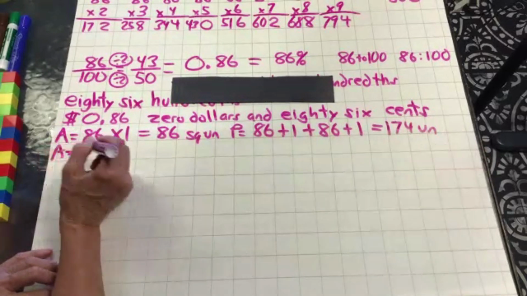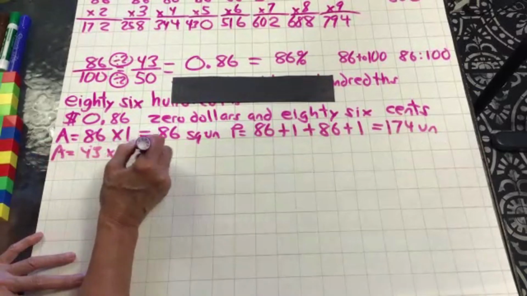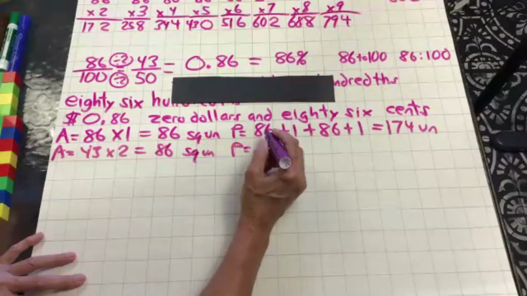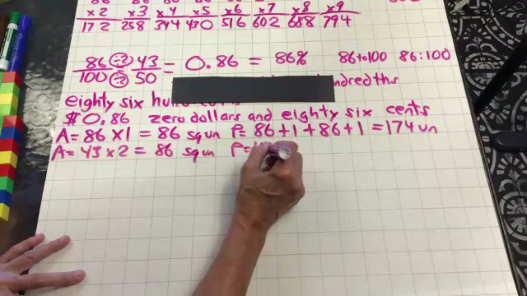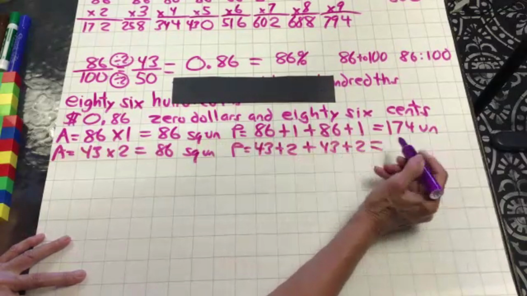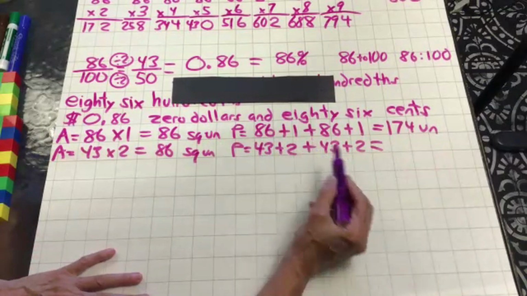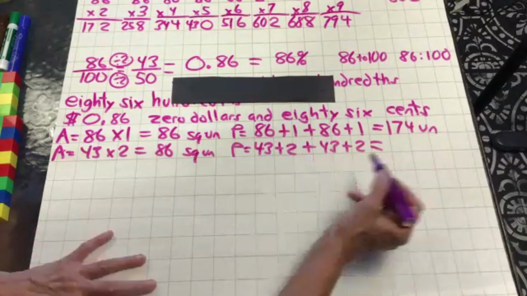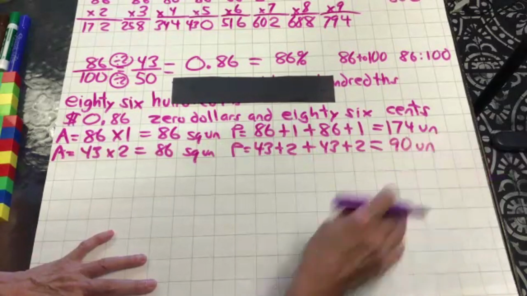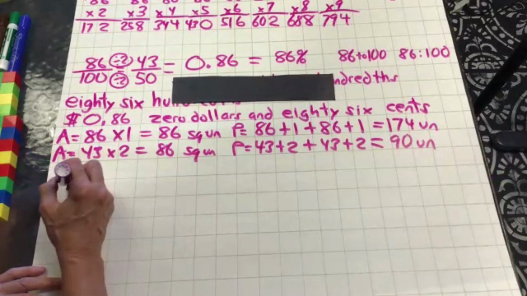All right, our other factor pair was 43 times 2 equals 86 square units. And if we go around that rectangle, it would be 43 plus 2 plus 43 plus 2 equals, well, we know 43 plus 43 is 86. 2 43s is 86 plus 2 more, and 2 more is 90. So we're done there. Let's go for volumes.